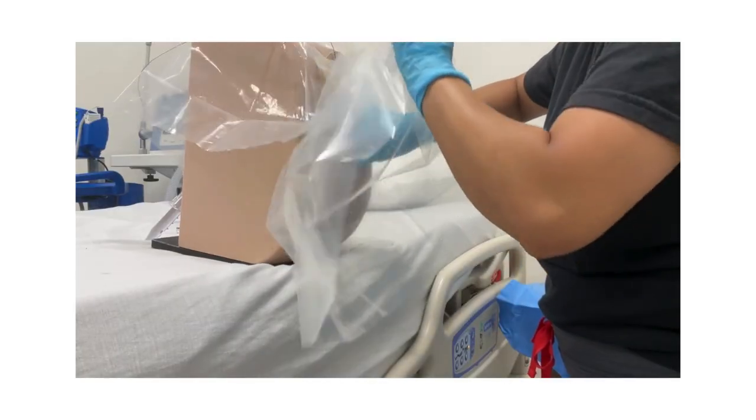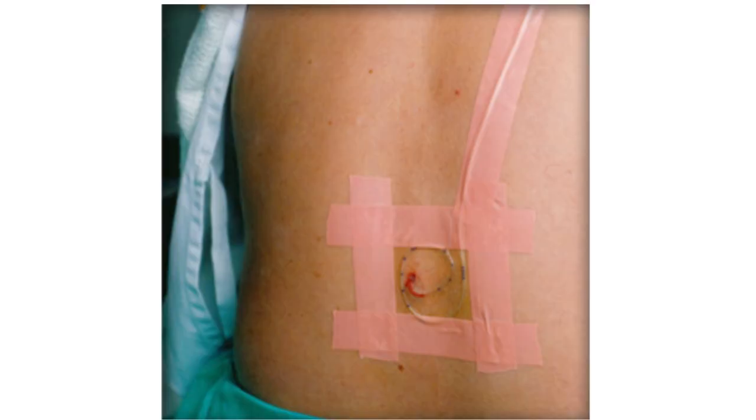Remove the drape and finish the dressing. The final dressing should be secured with tape at all four corners of the transparent dressing, plus one long strip of tape running along the length of the epidural catheter over the patient's shoulder on the side of the nearest IV pole. Now that we have covered how to place an epidural, let's review how to remove it.